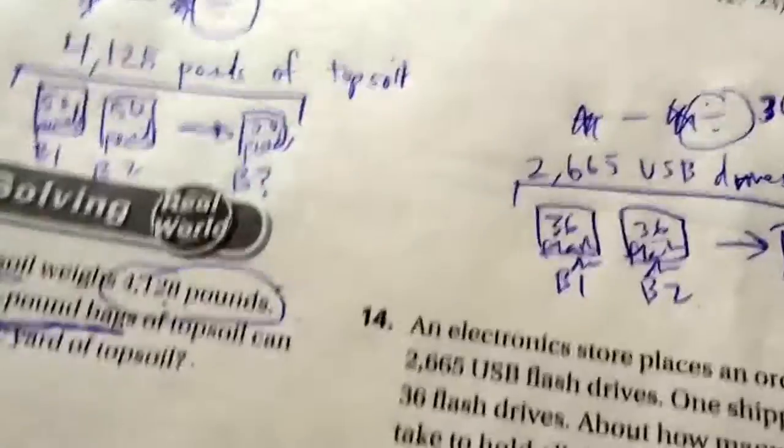Go ahead and solve that one and make sure to make picture boxes for the first 2 on the next slide.